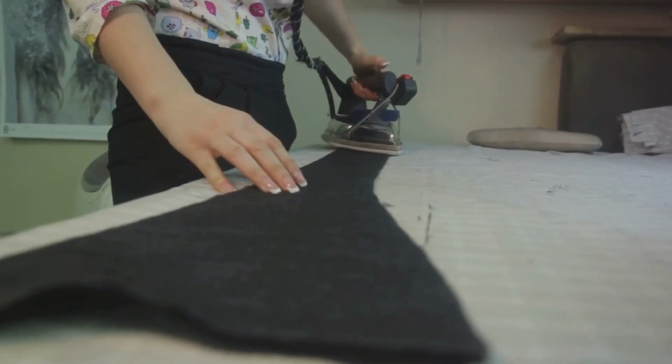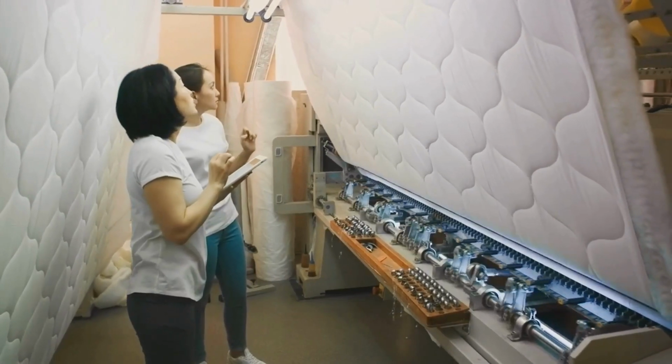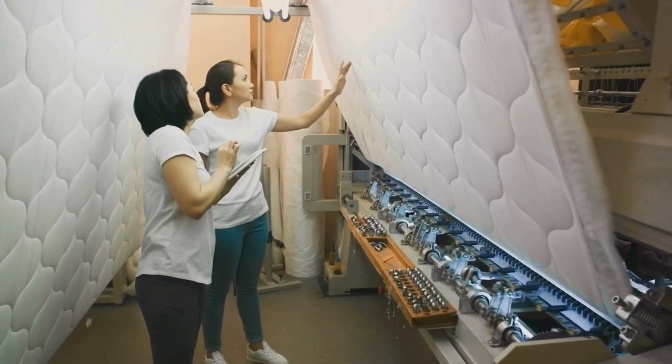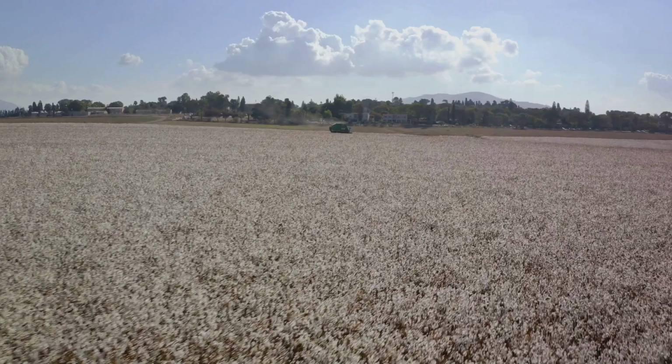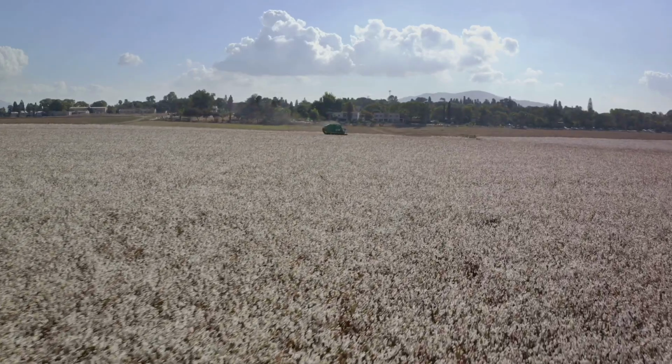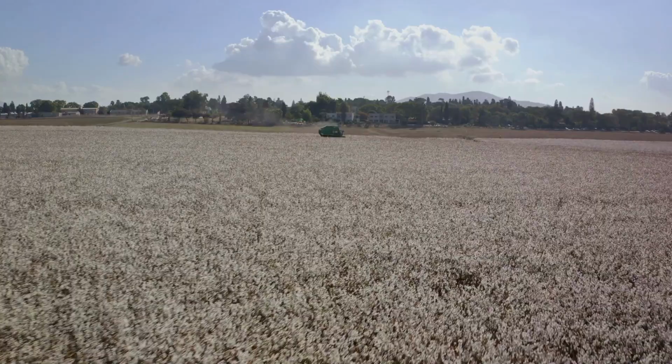The fabric is then finished in various ways to enhance its properties before it is inspected, packed, and shipped to its final destination. It's a long and fascinating journey from the cotton fields to the final product, a testament to human ingenuity and the wonders of nature.